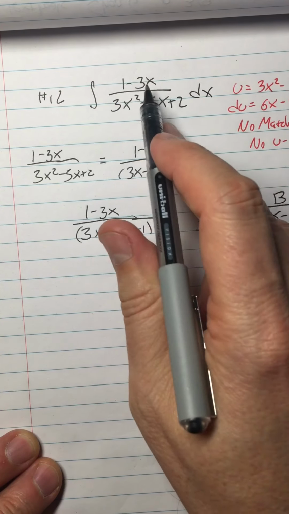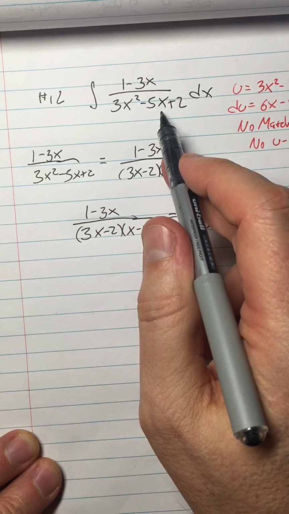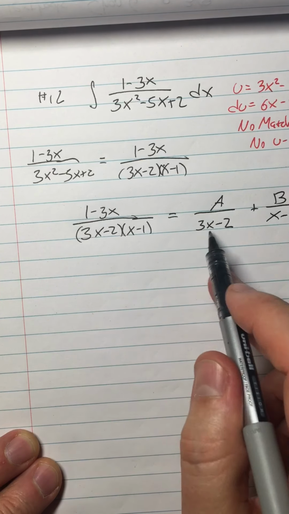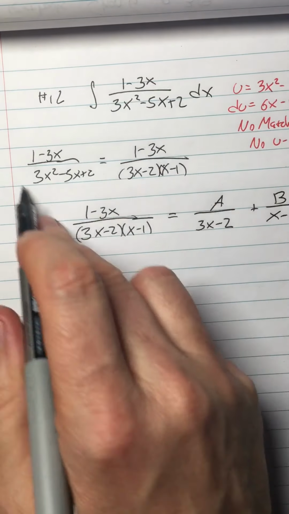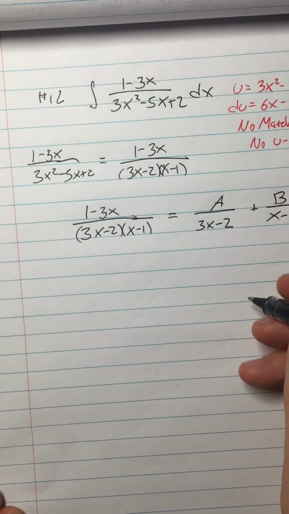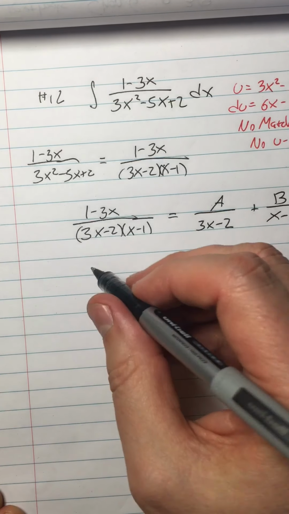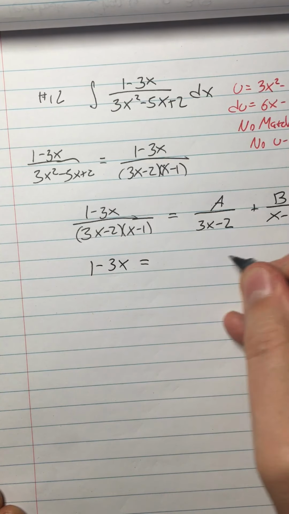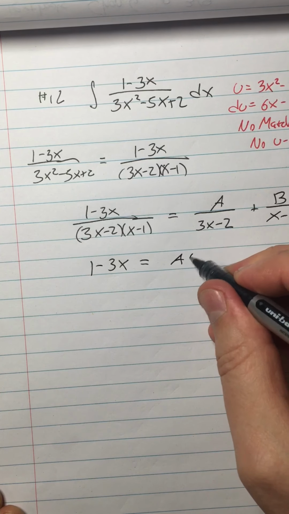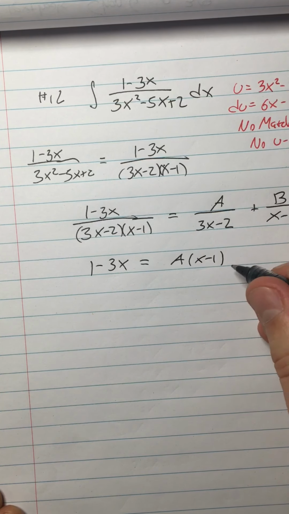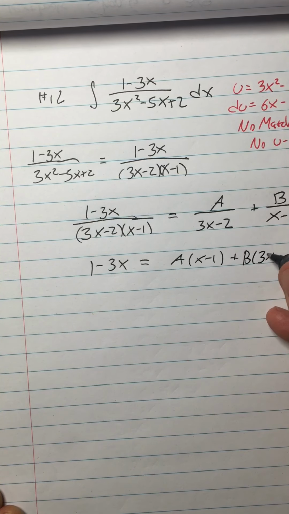I could probably have written this in a single line instead of 2 different lines. You're going to take your rational expression, factor the denominator, and then put an A and a B for each factor. So this line you can skip. Then the next line, we're going to multiply everything by 3x minus 2 times x minus 1. You'll get used to doing this step efficiently. We have 1 minus 3x equals A times x minus 1, cross multiplying, plus B times 3x minus 2.